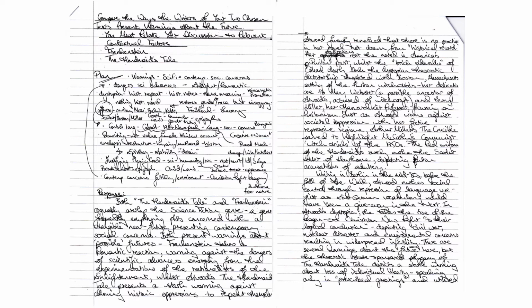So, both The Handmaid's Tale and Frankenstein arguably overlap the science fiction genre. There's a little bit of context. A genre frequently employing plots concerned with a tangible near future, presenting contemporary social concerns. I am using that as synonymous with warnings about the future, but perhaps I should make it more explicit. Both present warnings about possible futures.